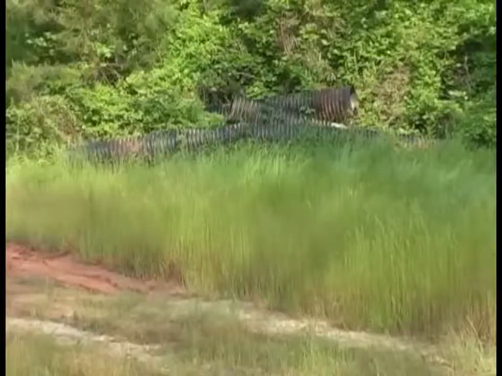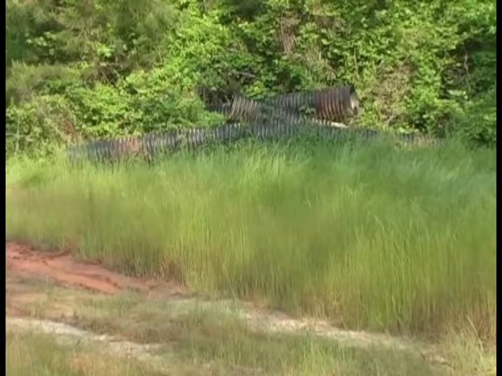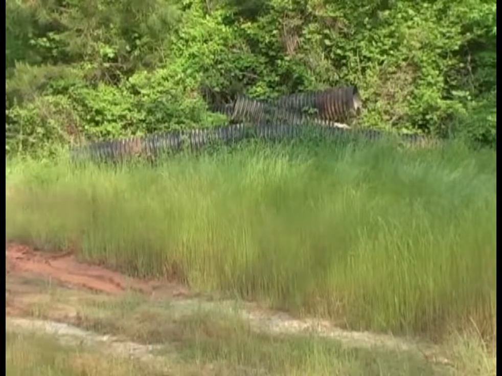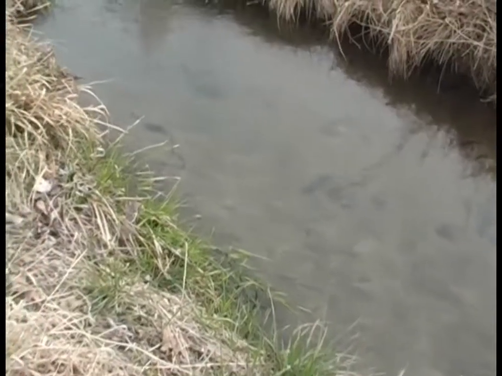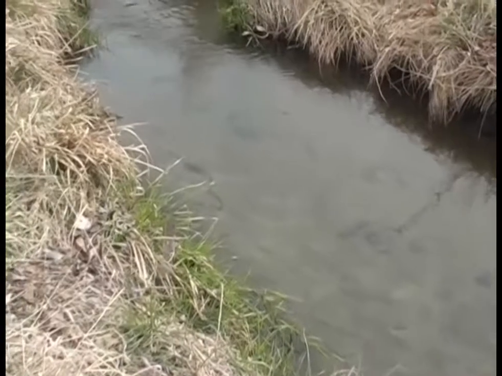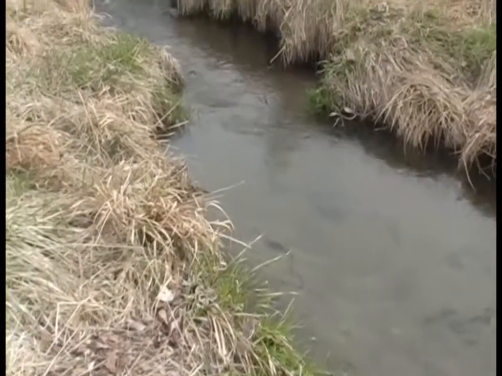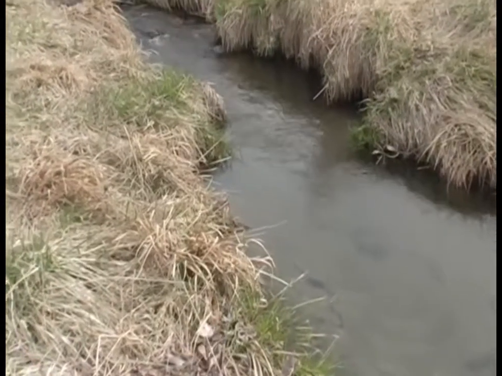When removing a culvert, be careful not to damage the stream bank or stream channel during the excavation work. The idea is to leave the stream channel in the same shape and form as it was before the culvert was installed.